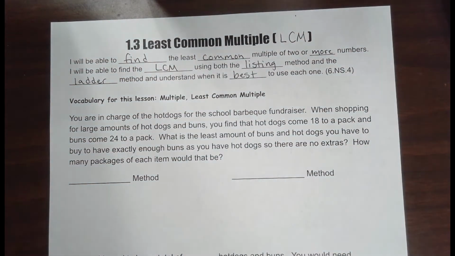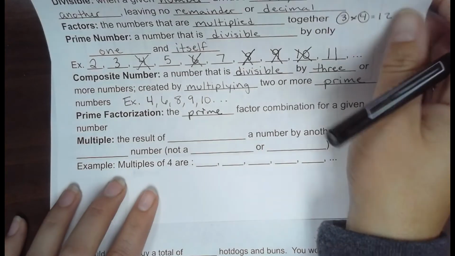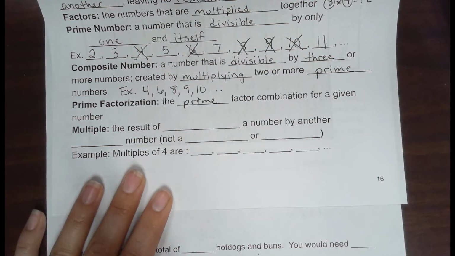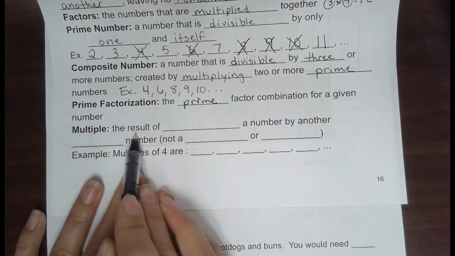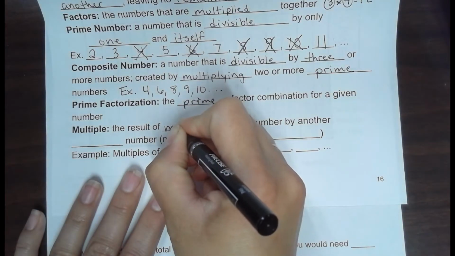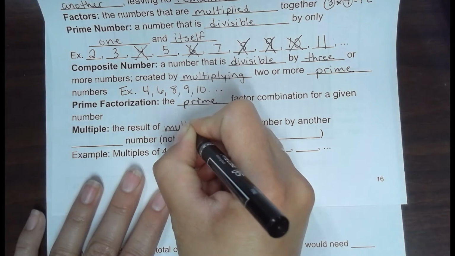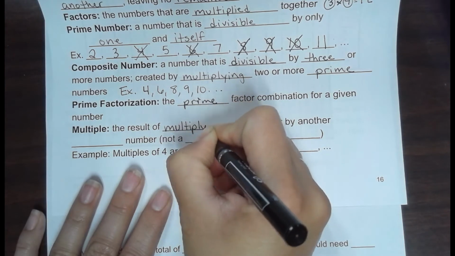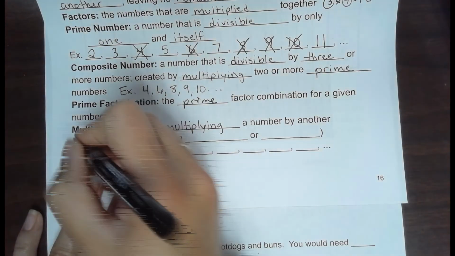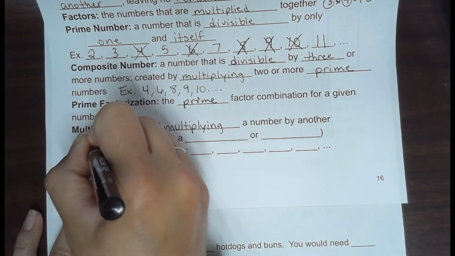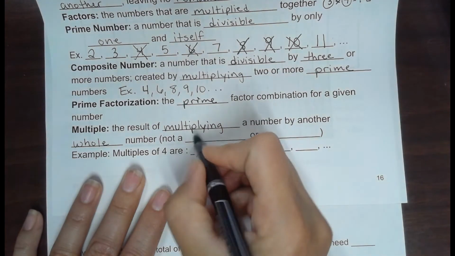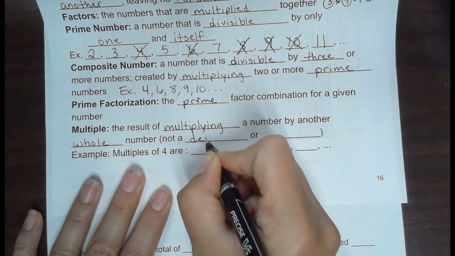So on page 16 at the bottom, we have our definition for multiple. The result of multiplying, that's where multiple comes from, a number by another whole number, meaning we're not multiplying it by a decimal or a fraction.